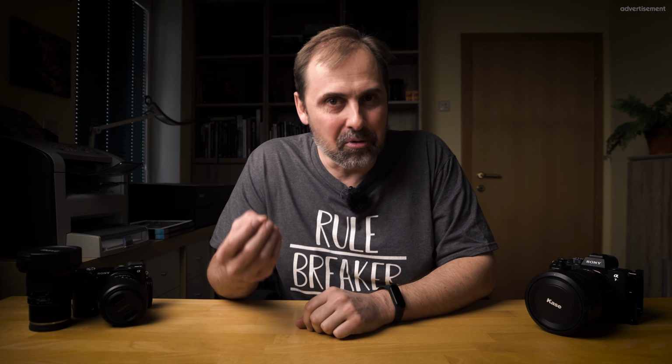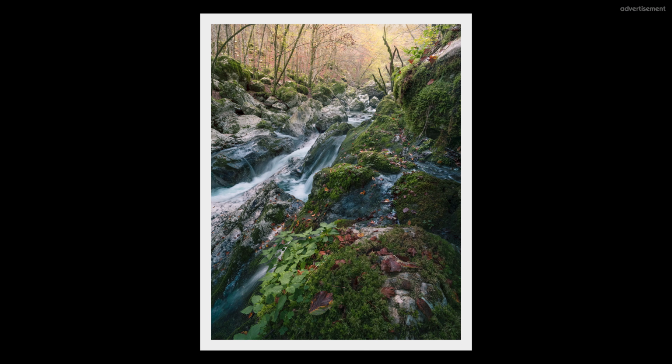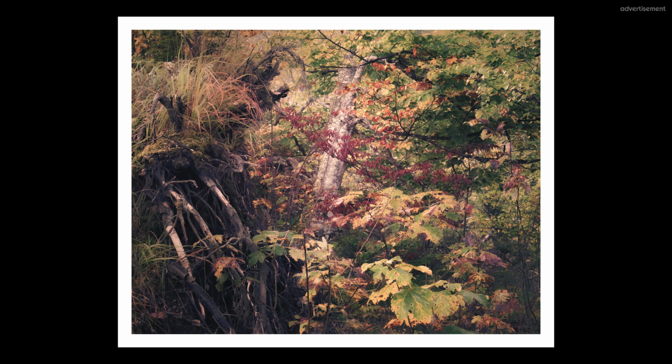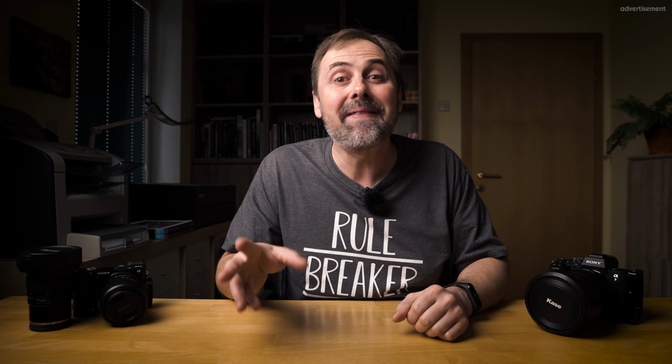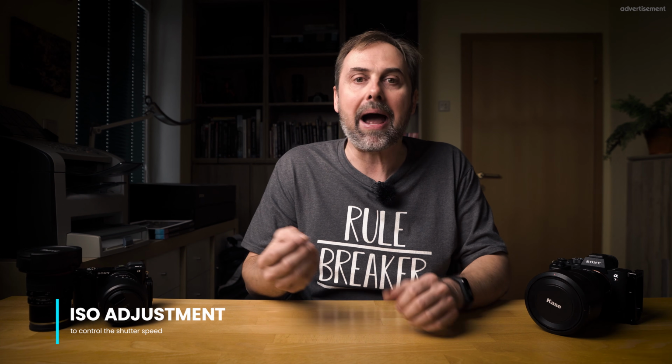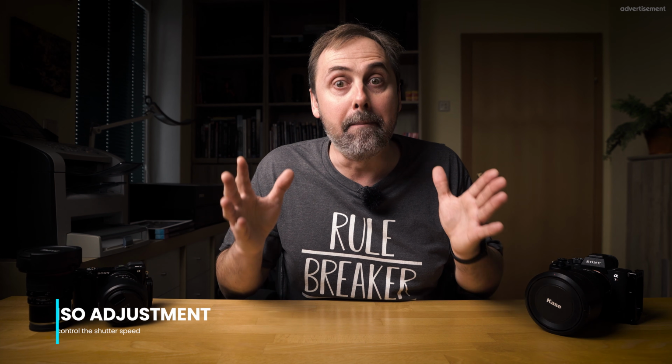But if there are some moving elements in my frame, such as moving water, moving foliage on trees, grasses in the foreground, or whatever it is, and I want to freeze that, I use the ISO to compensate for that. And that's quite simple. In the first step, I always try to use the base ISO of my camera. And for my Sony a7 IV, that's ISO 100 for instance.